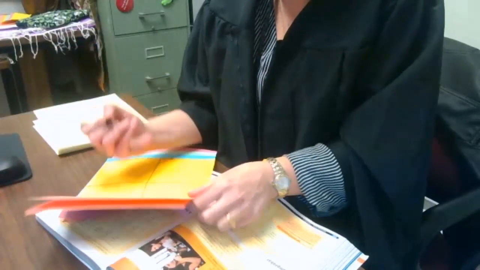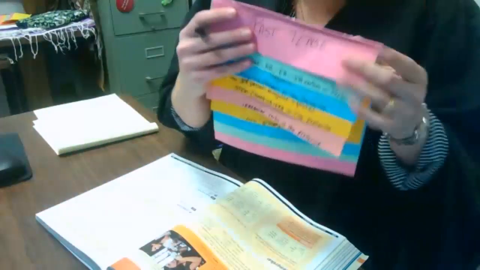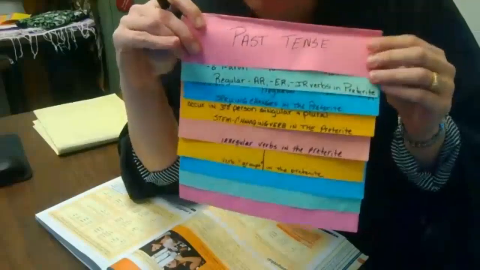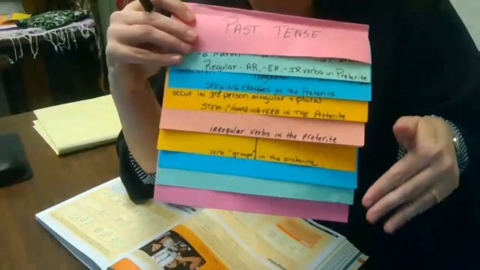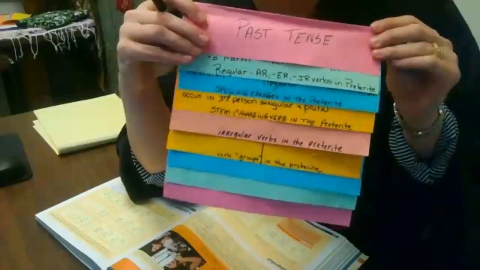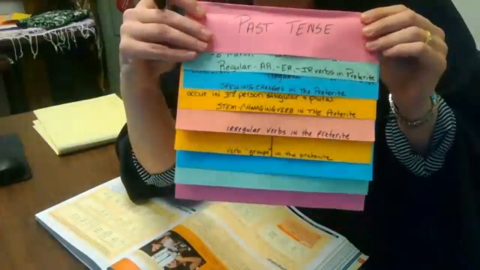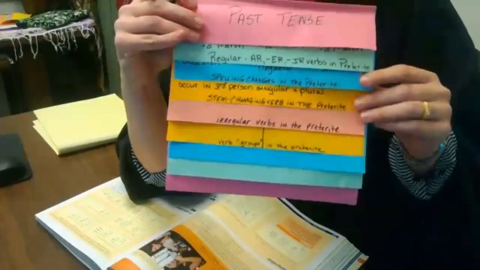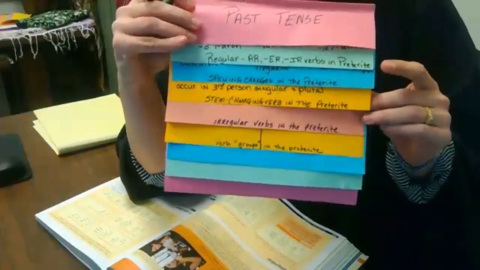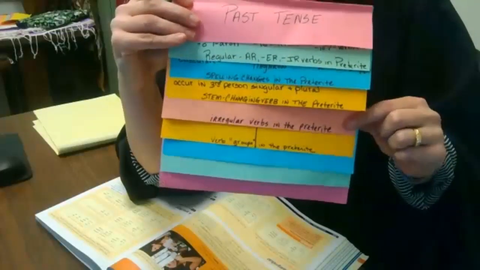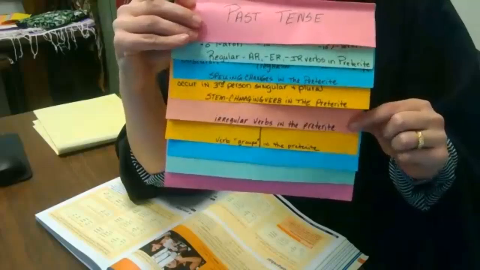Okay, so we are back and we are working on our past tense book. Again, we are still with the preterite tense, which is one of the two past tenses in Spanish. And this is some of the material from chapter 7, which y'all should be starting this week. So in my last video that I just posted, it was irregular verbs in the preterite.